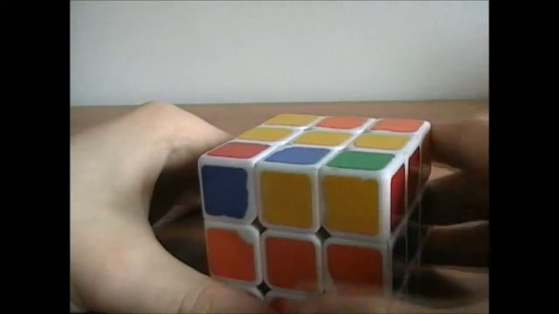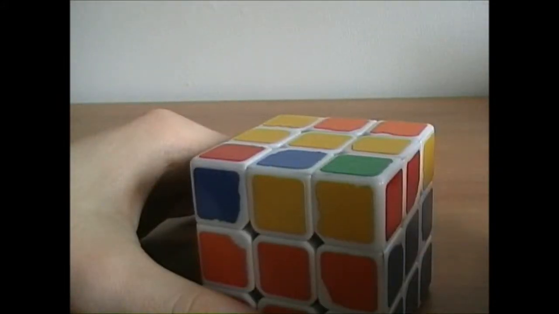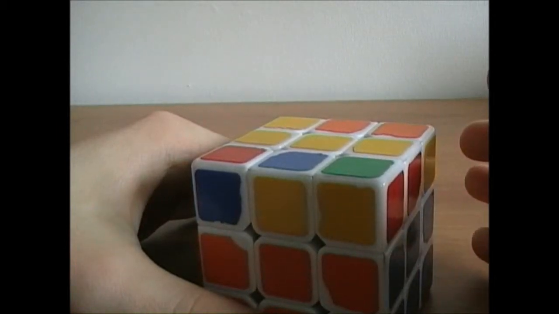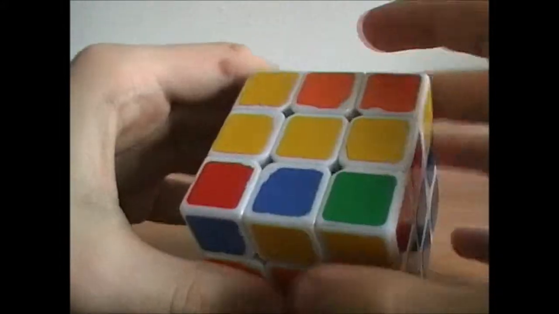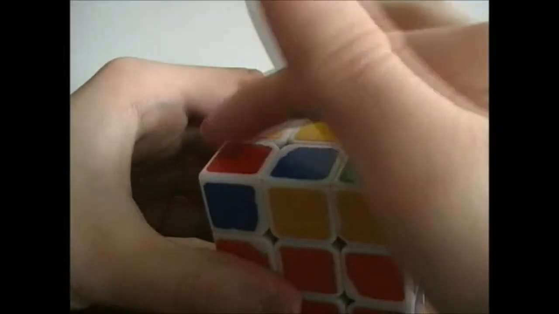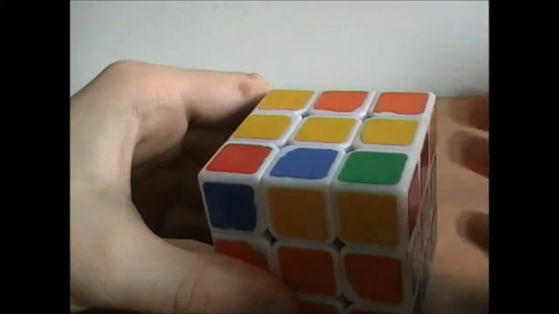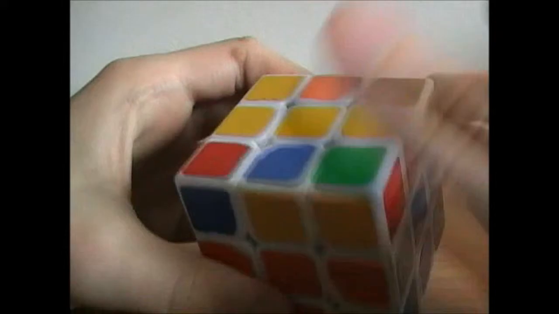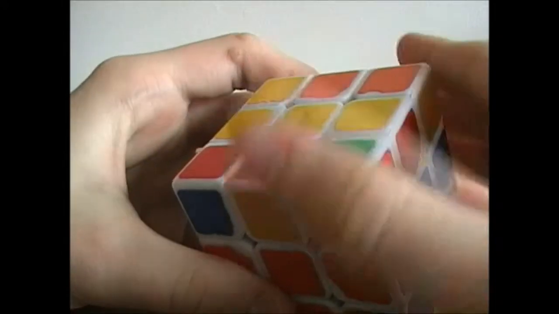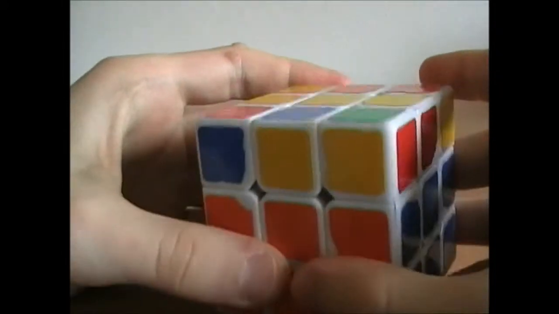If you do know the beginner's method, you'll know that there's two looks to orientate the edges, then three looks to orientate the corners, then two to permute the corners, and then another two to permute the edges. In total, there's 9 looks. So as you may guess, it cuts down the amount of looks by a lot.